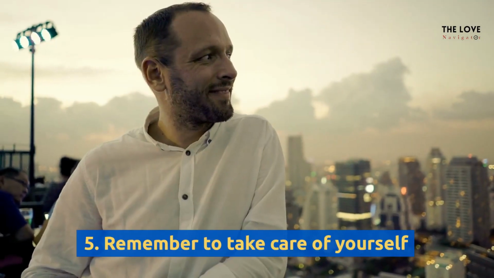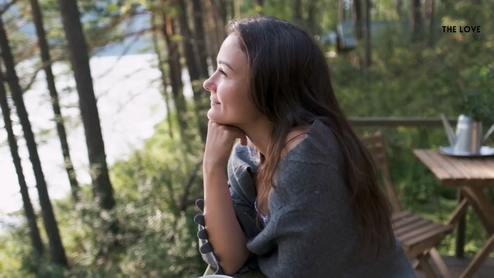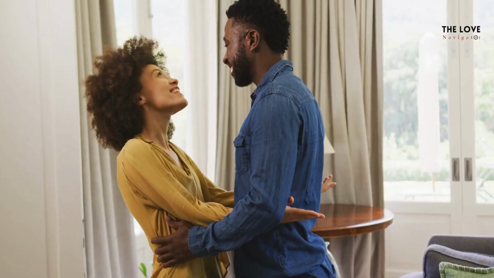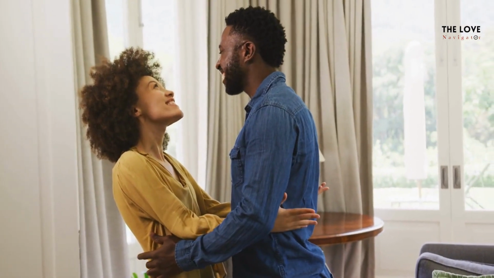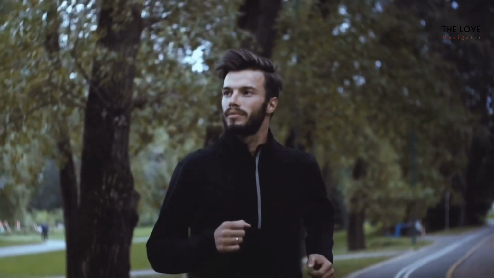Tip number 5. Remember to take care of yourself. It's so important to prioritize your own emotional well-being in any relationship, especially when dealing with the appeal to pity fallacy. Remember that your happiness and well-being should always be a top priority. And don't let anyone make you feel guilty for taking care of yourself.